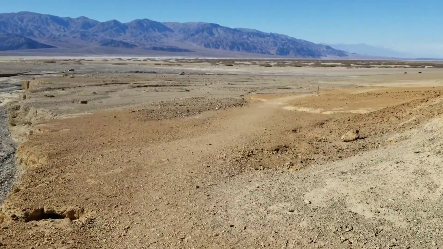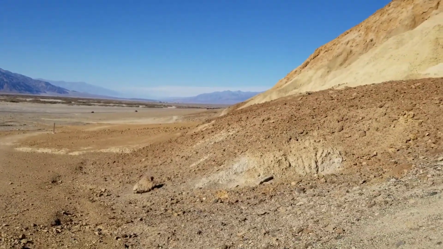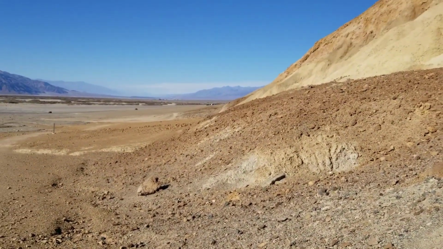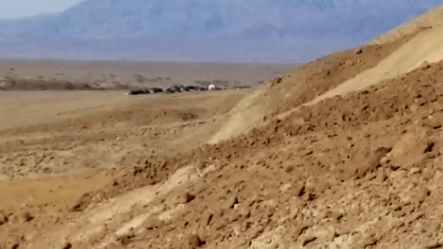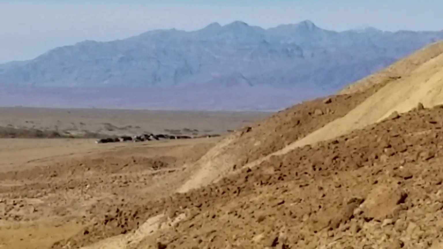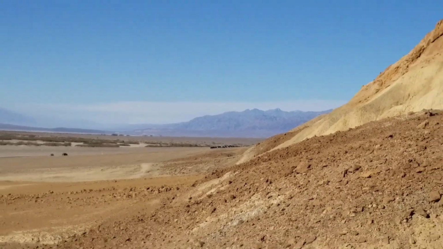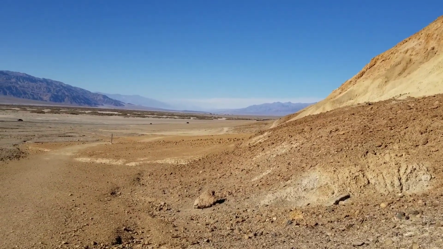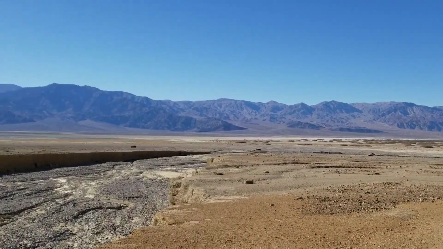And yes, things level out here. Then over in this direction, you can see that it's not too much of a traverse to get back to the Golden Canyon parking area, right in the center there. And here's a view of where we are.